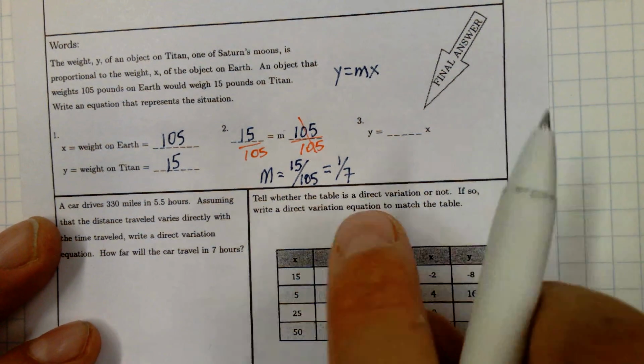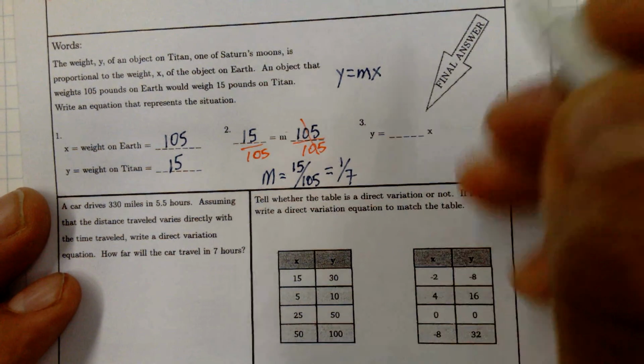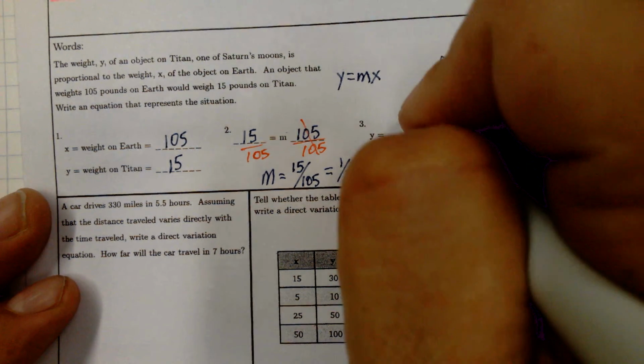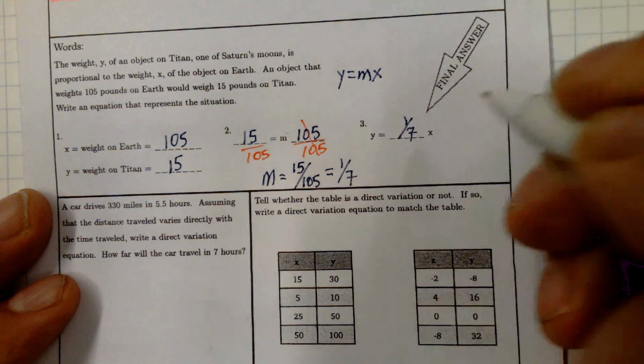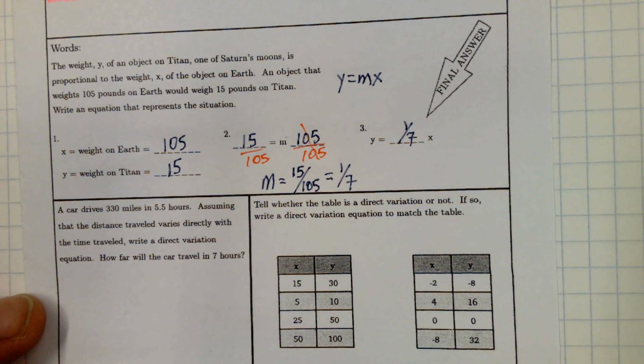So basically, you take the weight of an object on Earth, and 1/7 of that would be the weight on Titan.